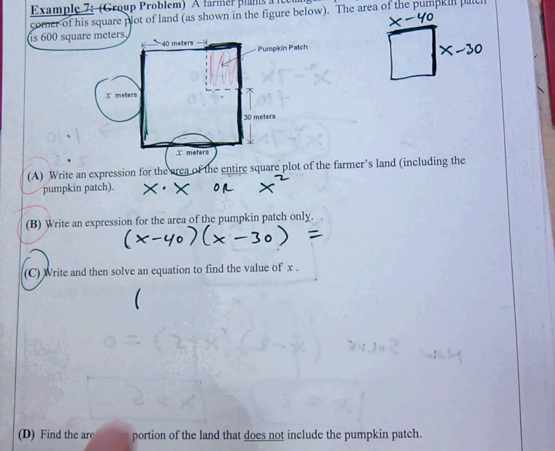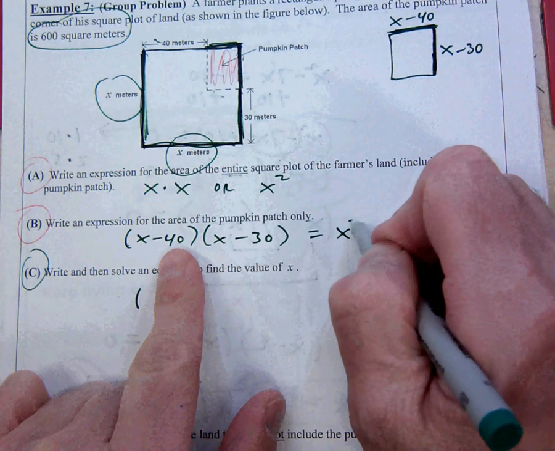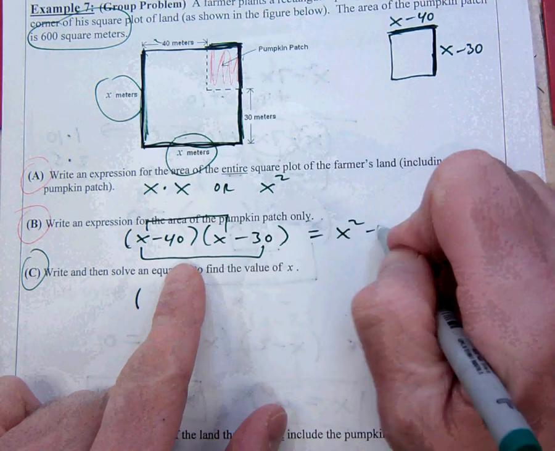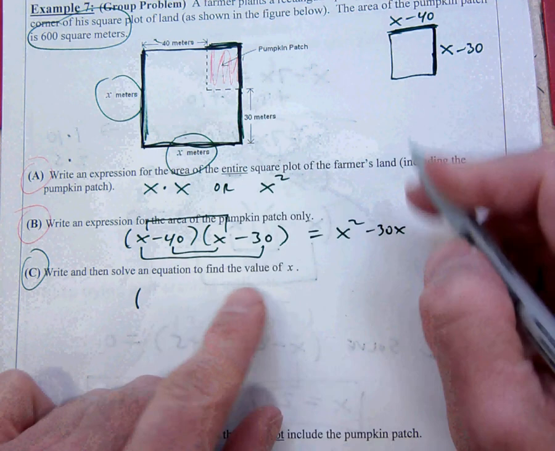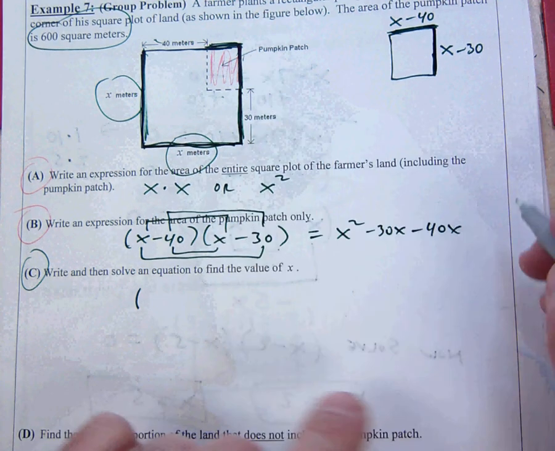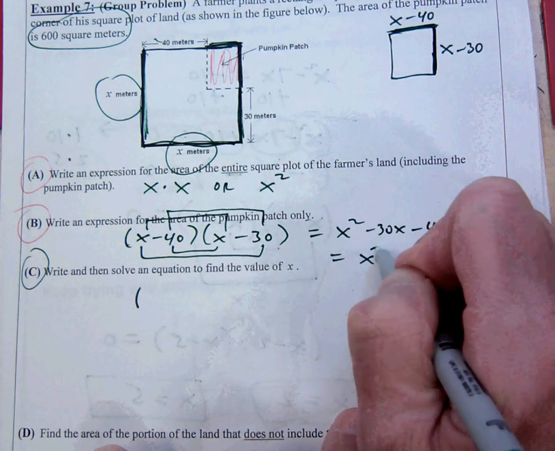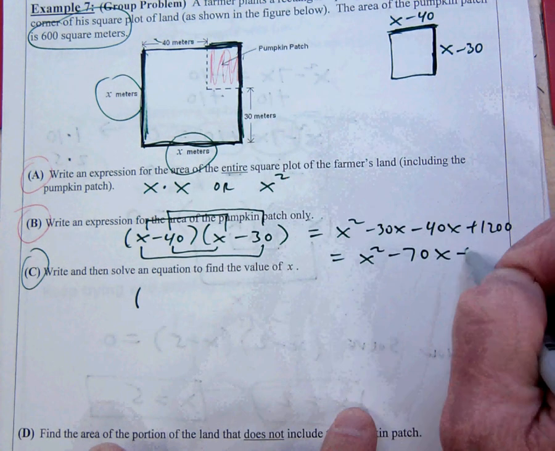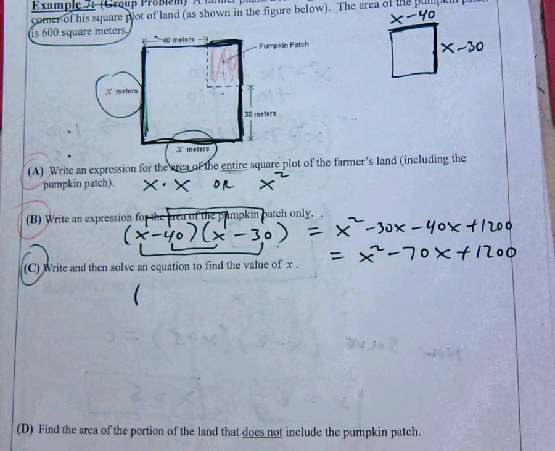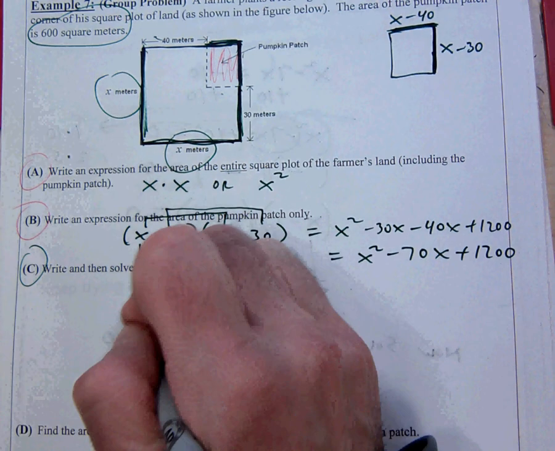which, by the way, what do I get when I FOIL that? Let me FOIL it to make it nicer to work with. X squared, then first, outer, inner, and last gives me plus 1200, is that right? Which, by the way, combines into x squared minus 70x plus 1200. Everybody agree with that? Yes? Okay, so that's another way I can write the area of the pumpkin patch.